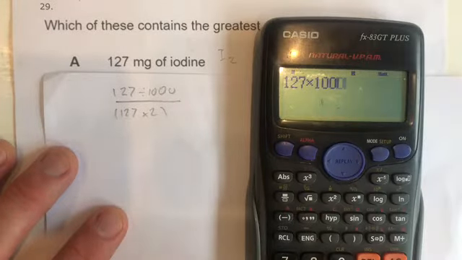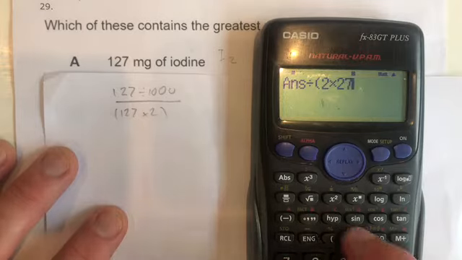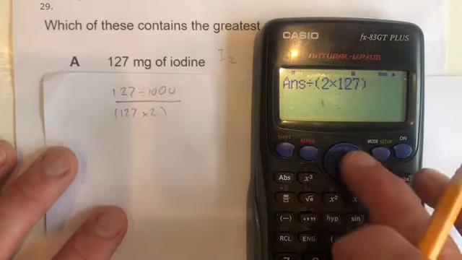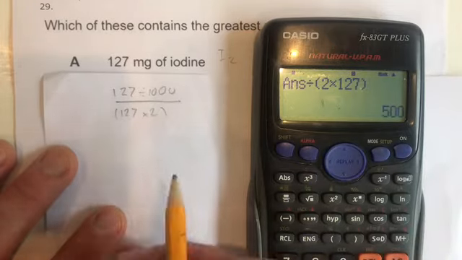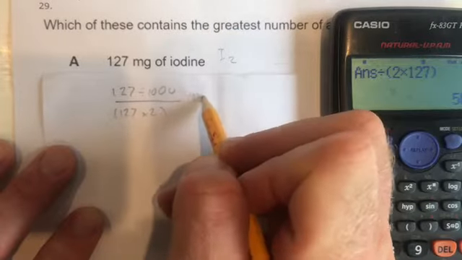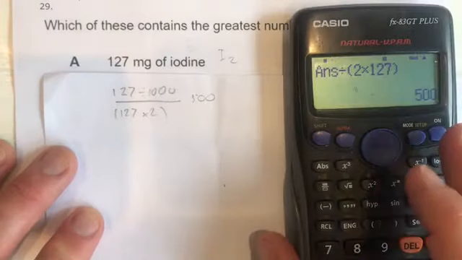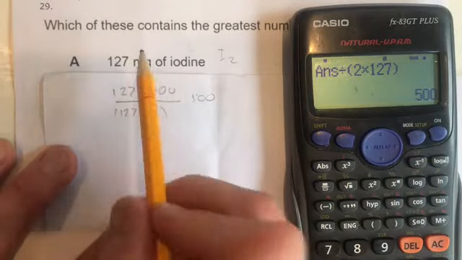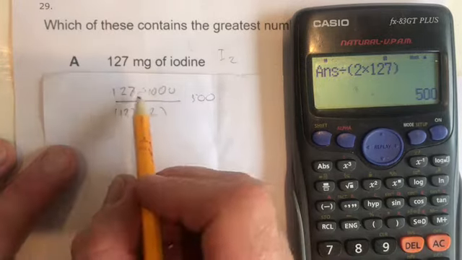Times 1,000 divided by 2 times 27. Nope, let's try that again. 2 times 127, there we go. That will give me 500. Okay, hang on a minute, that's not quite right, because that is not how you convert into grams, sorry.